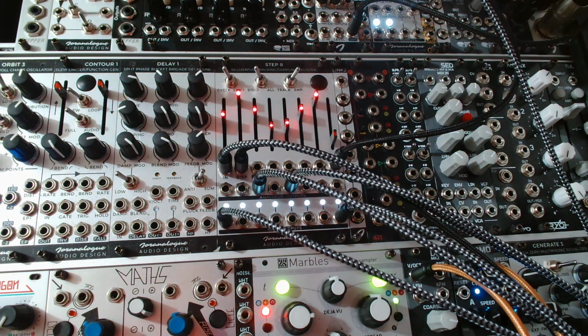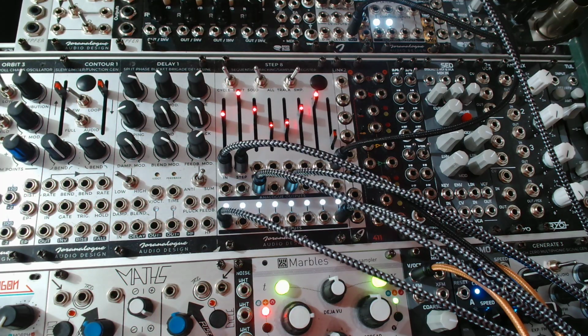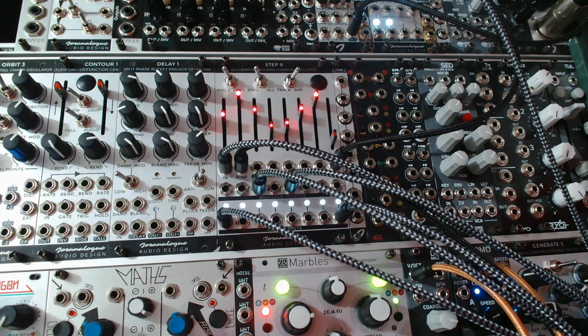So now I will turn on the first channel. You can see it adds extra harmonics. Now they are removed. There they come back. Second channel.